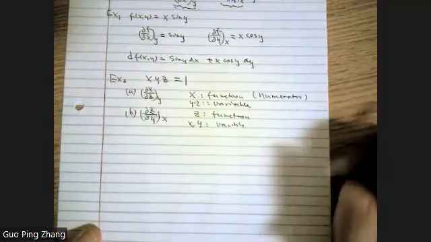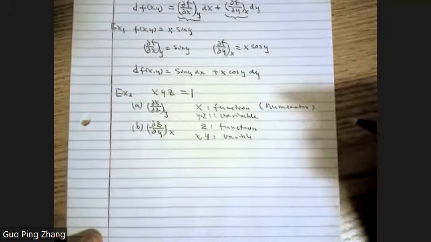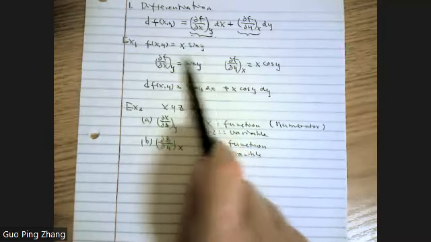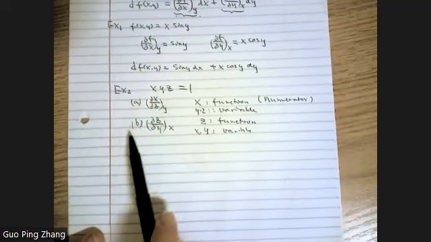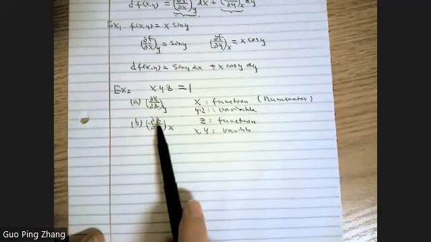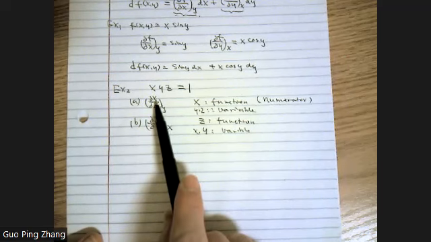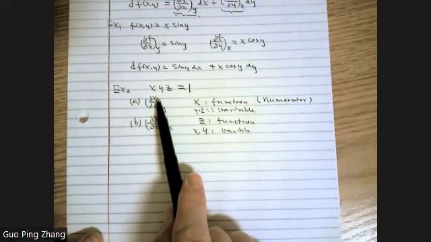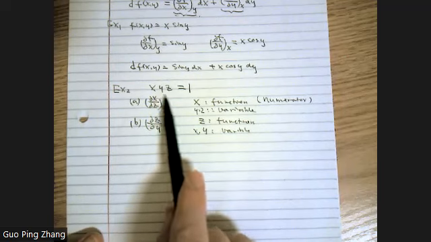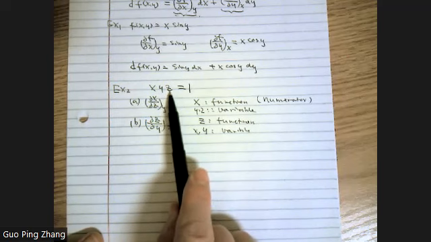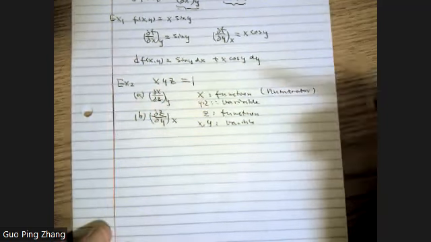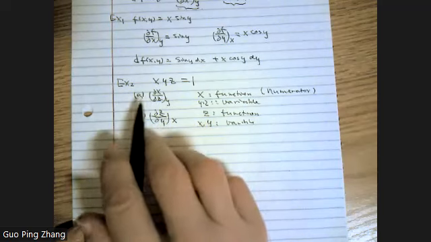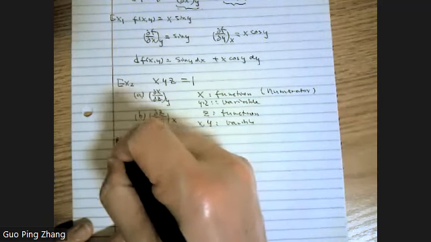So in other words, if the question you asked has no definitive expression like this, then you have to check which one you were asked for. For instance, if I put x on the top, in the numerator, then this x will be the function. The rest, these two variables, are called variables. So let's work out this. Let's work out A first.